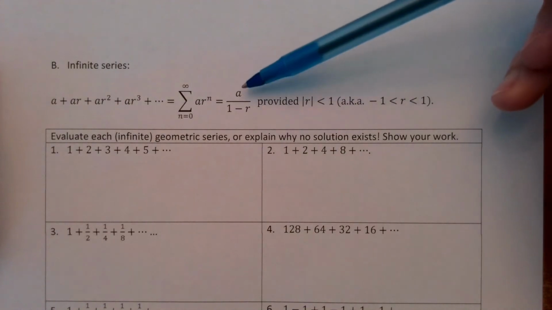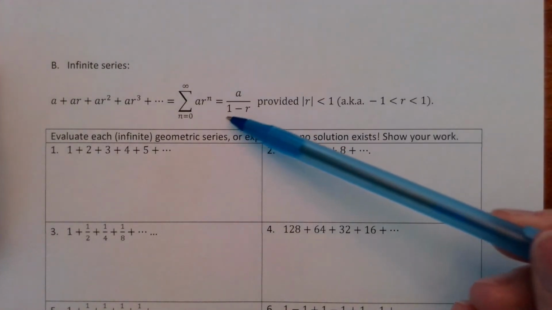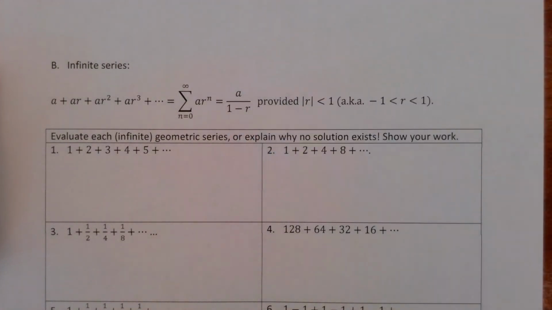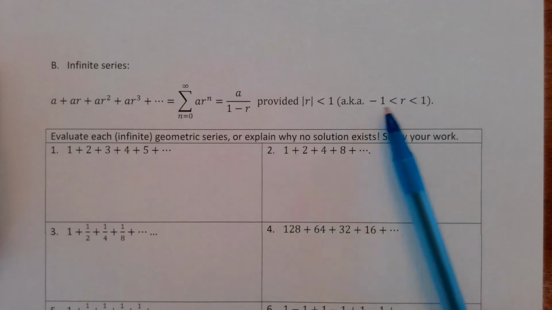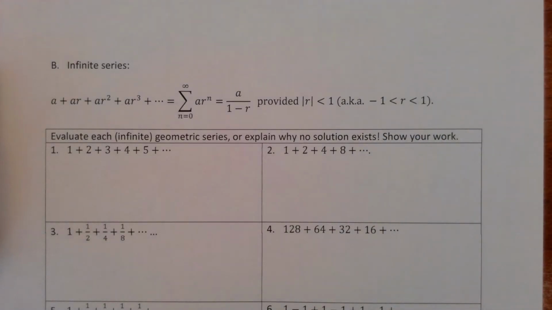You just put the first term on top and divide by 1 minus r. But there's an important condition that has to be met. The r value has to be strictly between negative 1 and 1. If it's not, this formula won't work. So it's easy to use and it works well.